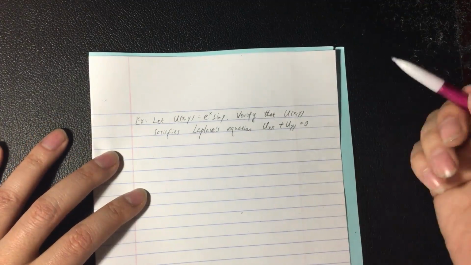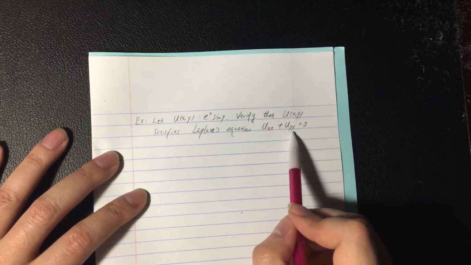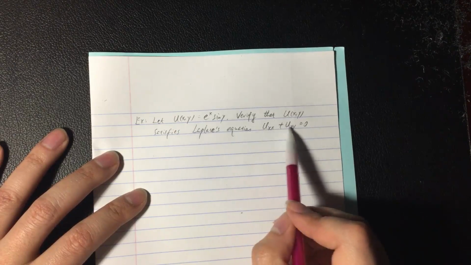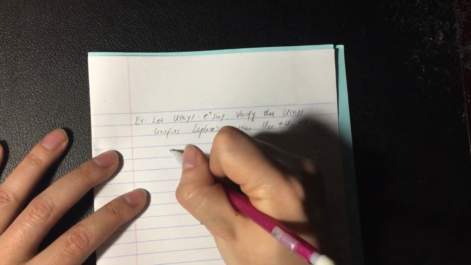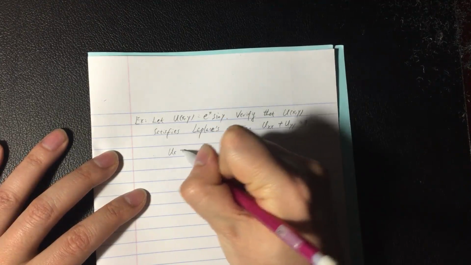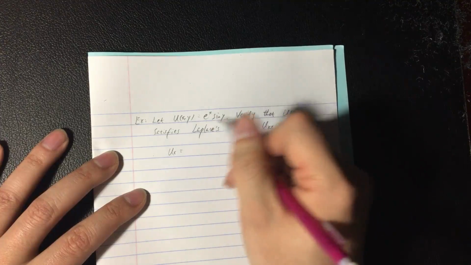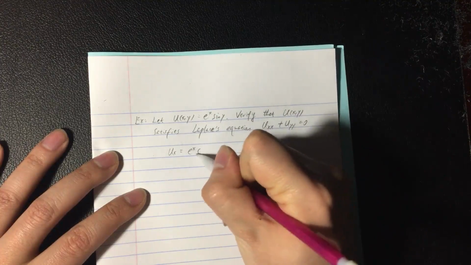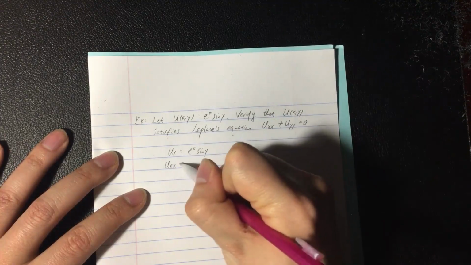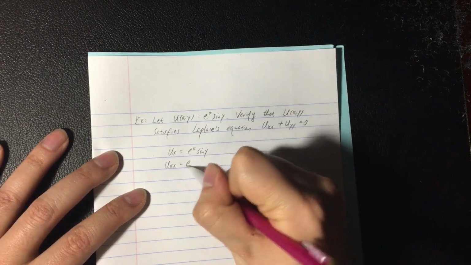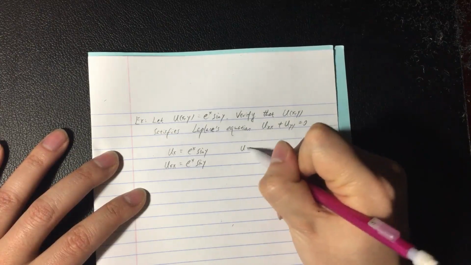To verify an equation, you simply compute u sub xx, compute u sub yy, then add them up to verify their sum is 0. So let's compute each of them individually. Let's compute u sub x first. Take partial derivative with respect to x. I treat y as a constant. I get e^x sine y. Take another partial derivative with respect to x. I treat y as constant. That's e^x sine y.